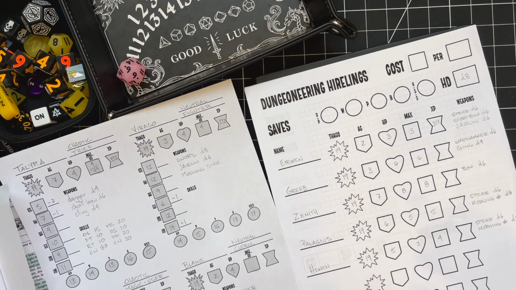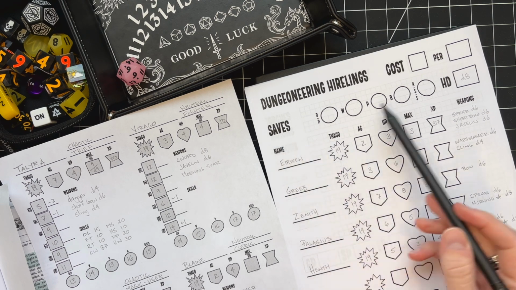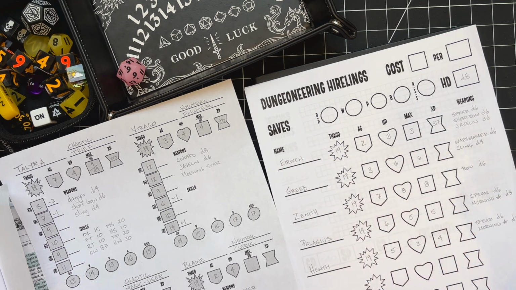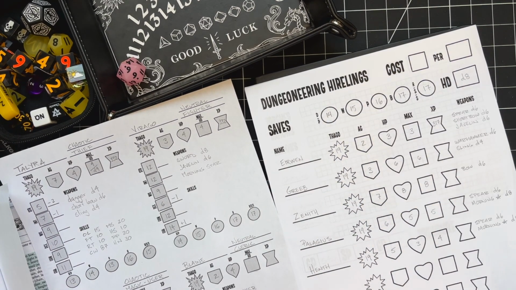They're all fighters. I'm not really sure how I want to level them up differently. Once I do that, I'm going to have to change the layout of the sheet. For now, they all have the same saves and same HD. So let me quickly write in the saves for a fighter. But yeah, that seemed to be the quickest way for me to refer to this.